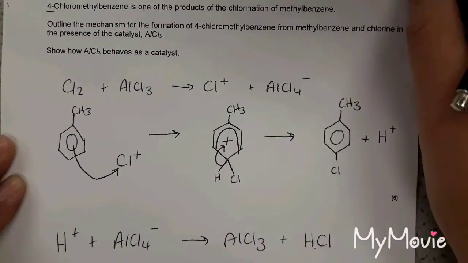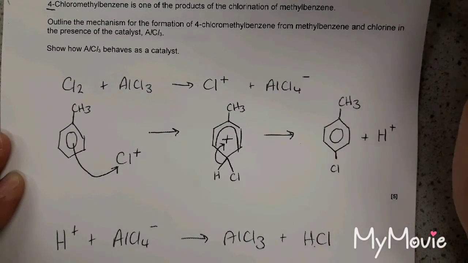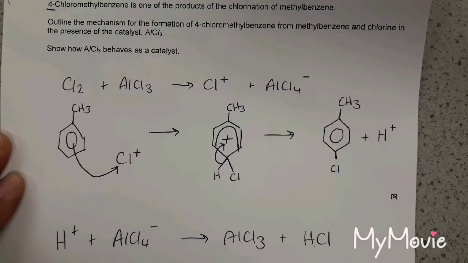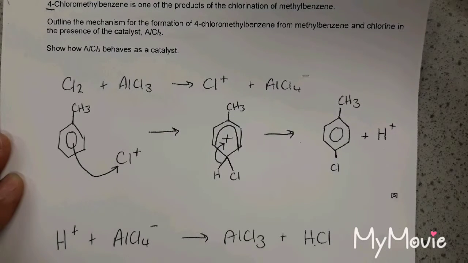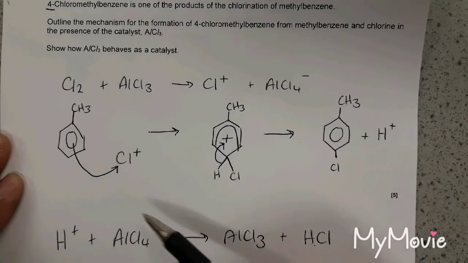So mechanisms are fairly easy once you've clicked how they work, and once you remember and realise what they're showing you. They're showing you how a reaction is happening. So remember the direction of the arrows, remember the detail, and make sure the arrows are starting and ending in the right places.